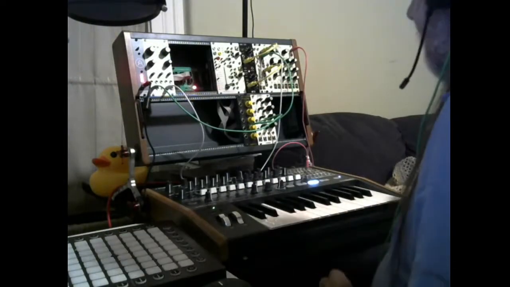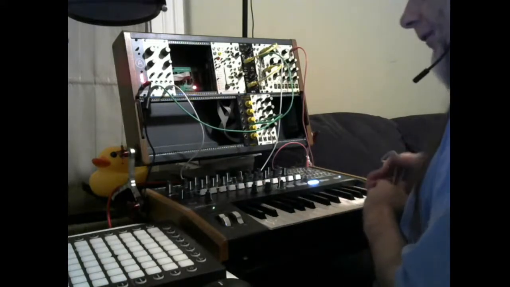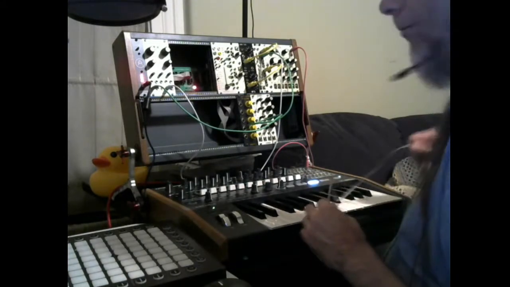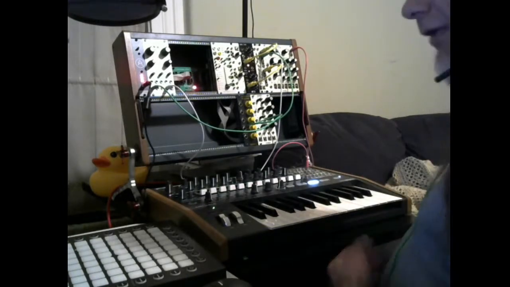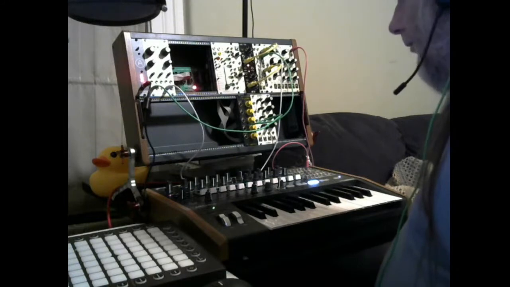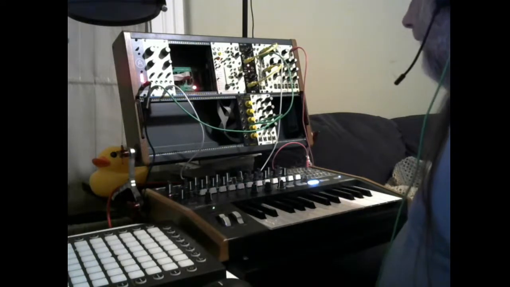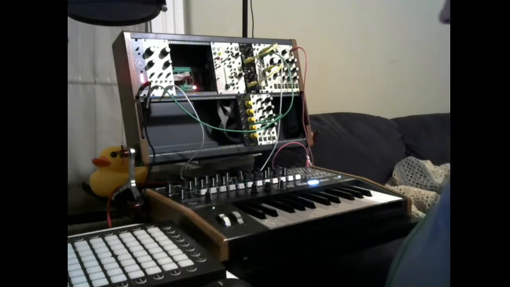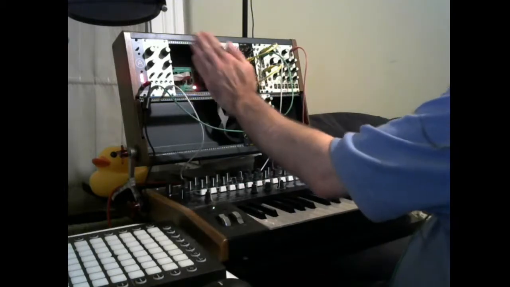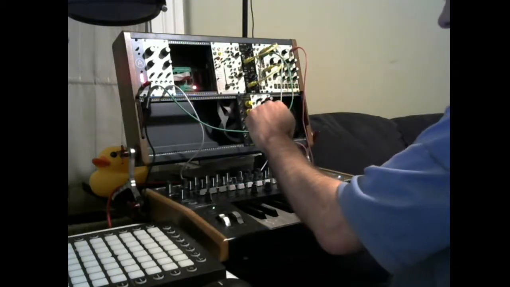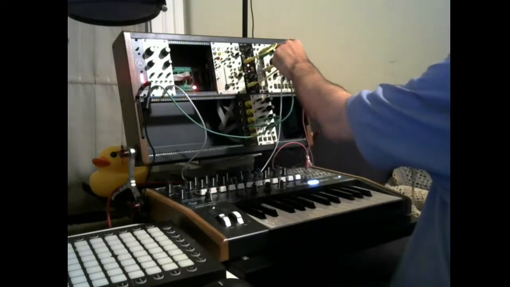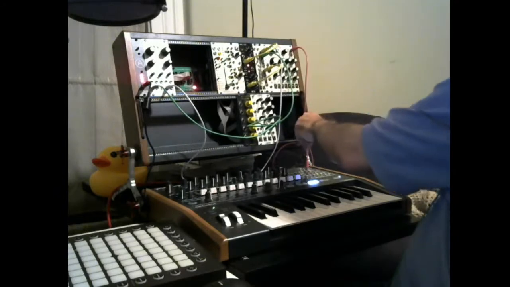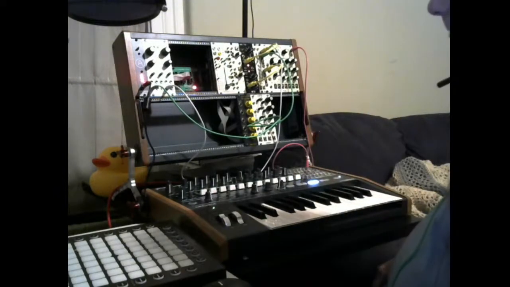Okay, so what I'm doing here is just patching up a couple things, just to get a start. No real end goal, no real preconceived notions, but I just want to get some sound output here. I've got the Plaits oscillator sound generation module connected to reverb here, which I have connected to the output as a basic start.